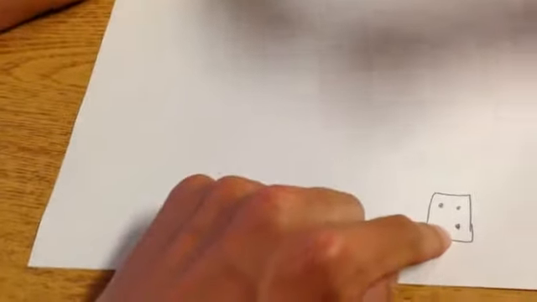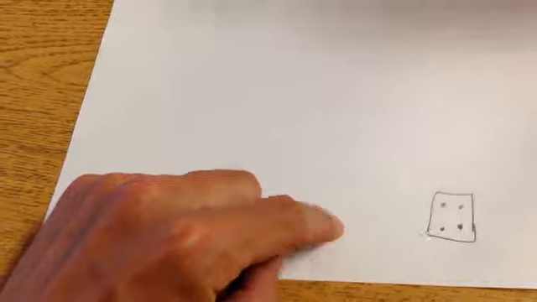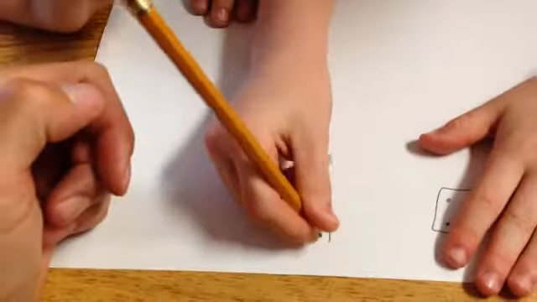Now, how many people are in our class? 17. So what do we want to do then? What's the best way to solve the problem? What do we need to figure out? How many more do we need? How many more what? Boxes. How many more boxes of ice cream bars do we need? So let's write 17 down as our goal that we're trying to find out.